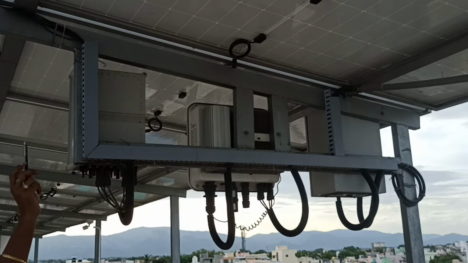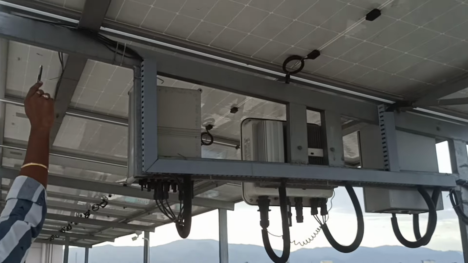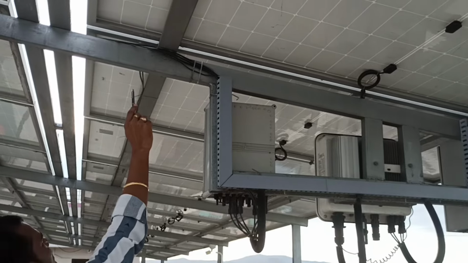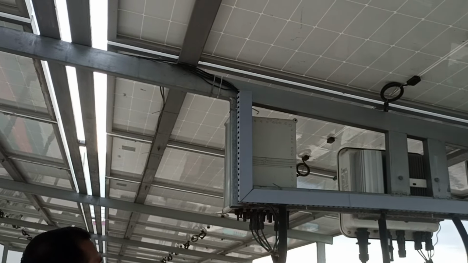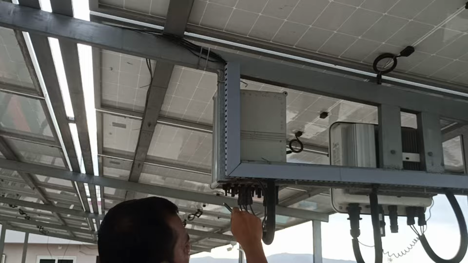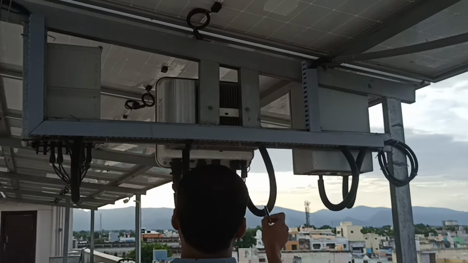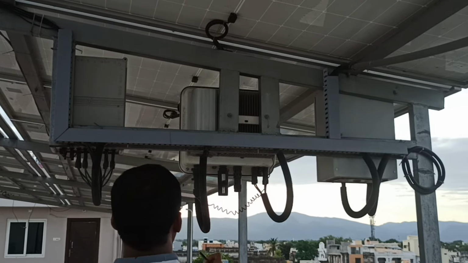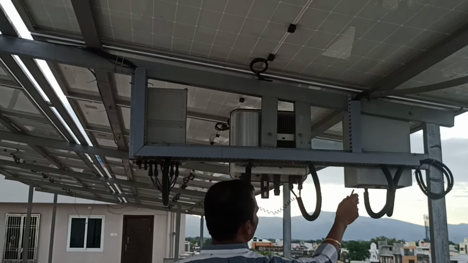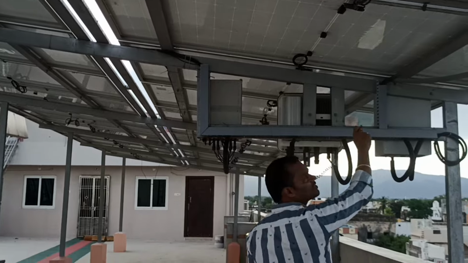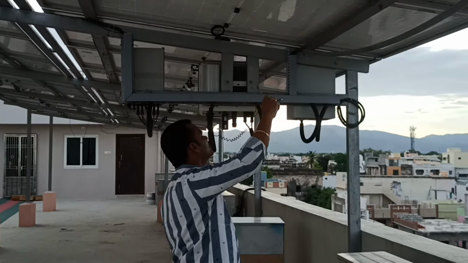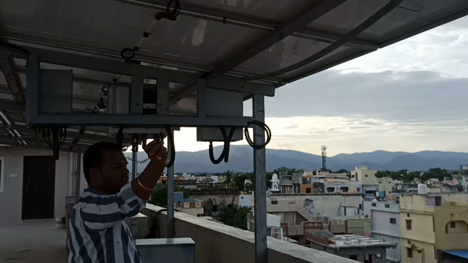You have only 2 pairs, one pair for string 1 and the next for string 2, and all these are given to the safety, and the output of this safety is given to the solar inverter. The output of this is connected to the AC and fed directly to the grid.